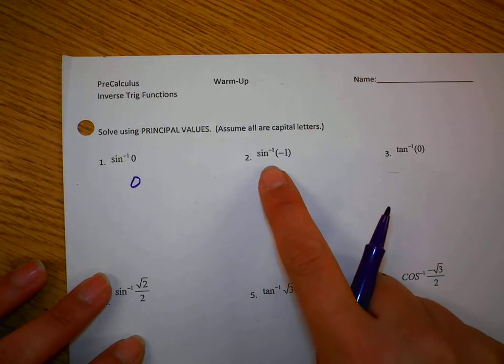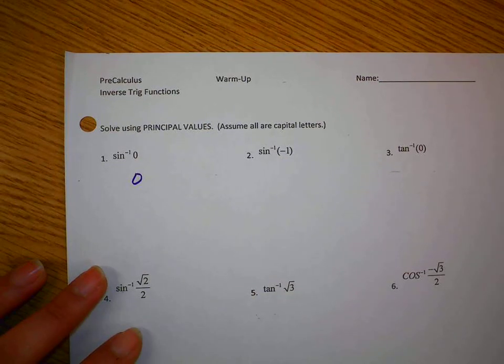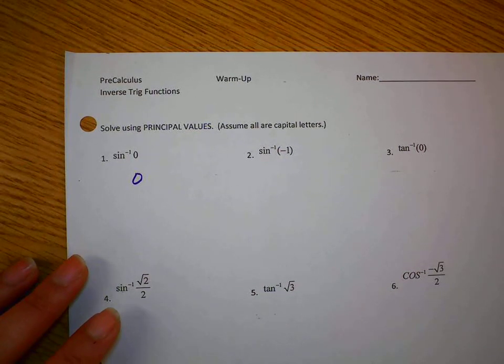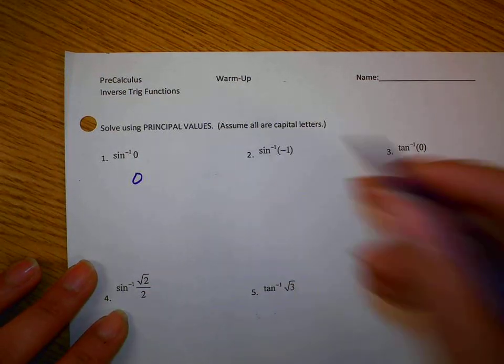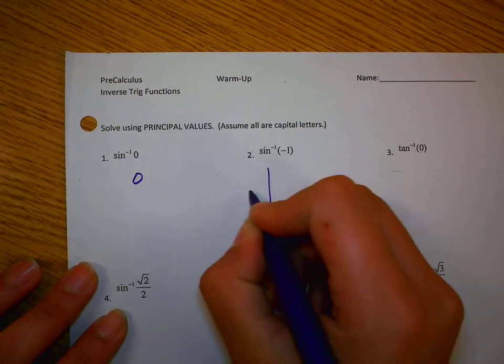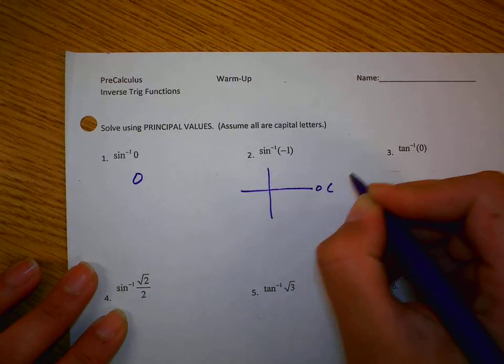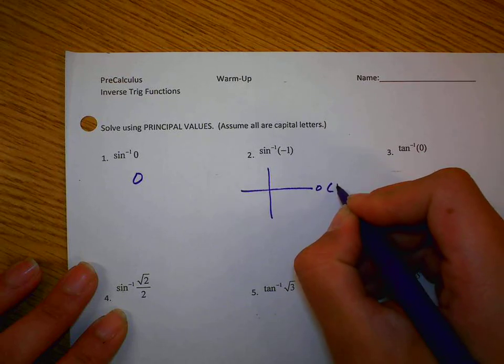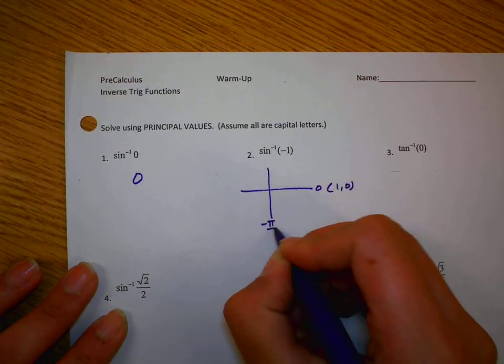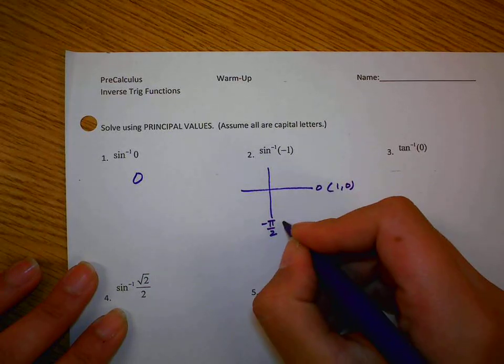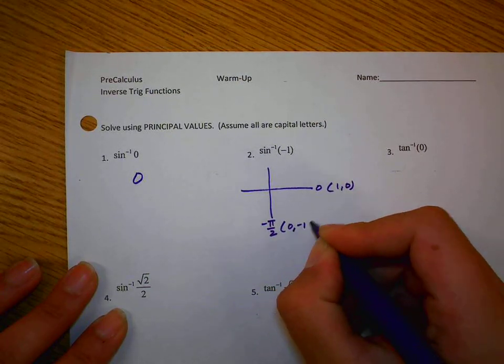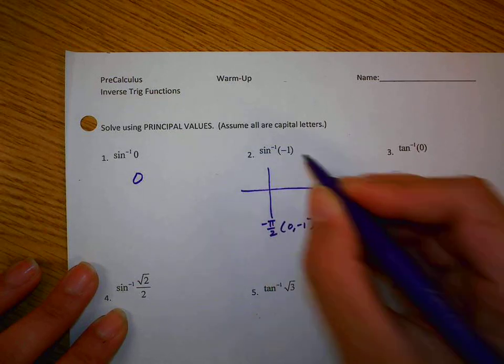We have to think about this one a little bit more. This is going to be part of the angle measurements that are going to be on our axes. It's definitely not 0 because our y value there would be 0. At negative pi over 2, remember our ordered pair there is 0, negative 1. So notice we need a y value that's negative 1. The y value here is negative 1, so my answer would be negative pi over 2.